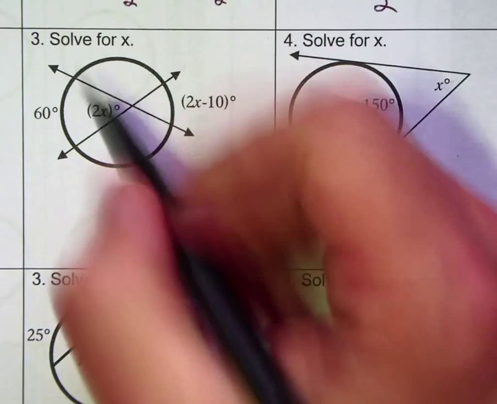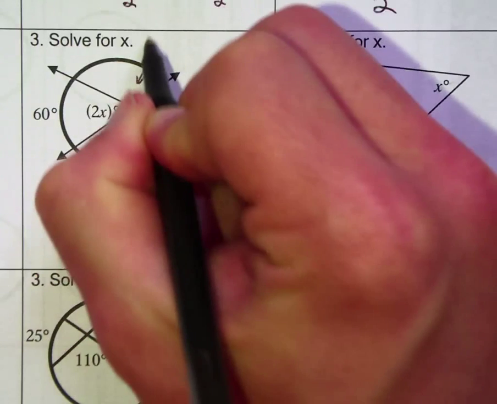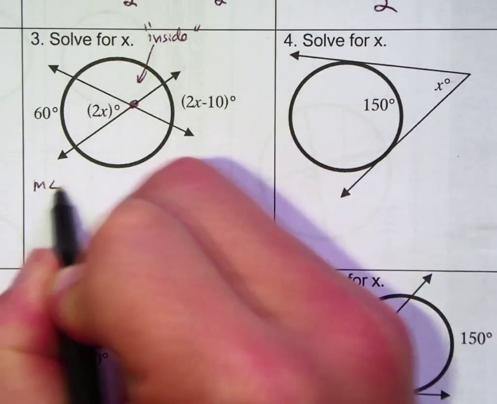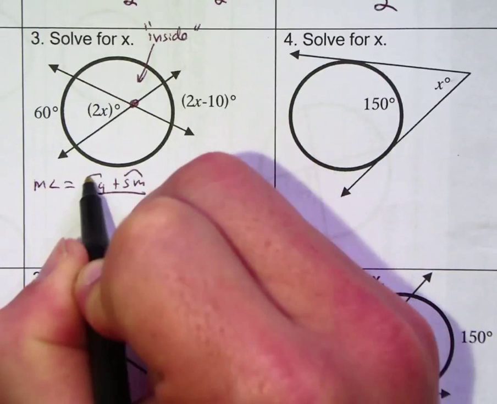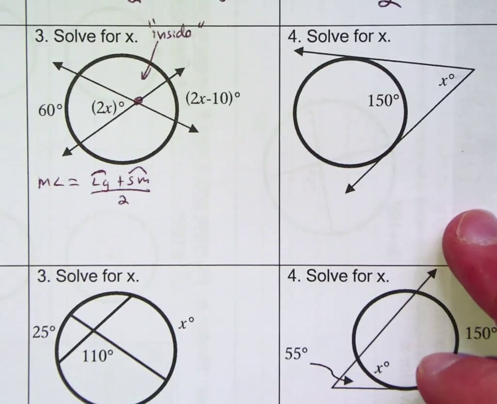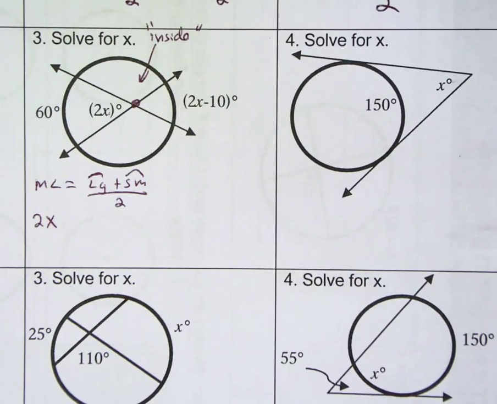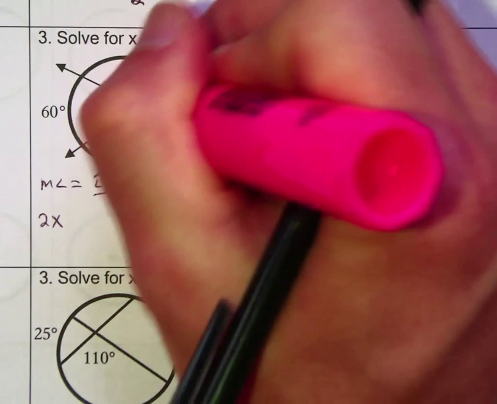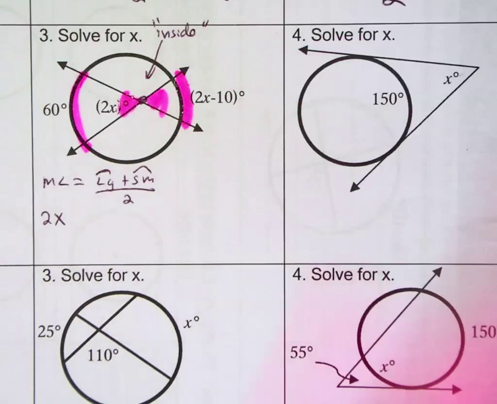Okay, these two secants are intersecting each other inside the circle, and being in the loop is a positive thing. So the measure of the angle is equal to the large plus the small arcs over 2. So you just go ahead and substitute and work your magic. 2x is the angle. Make sure things go in the right spots. Just to be super clear, this is the angle I'm working with. It intercepts this arc here and this arc here.